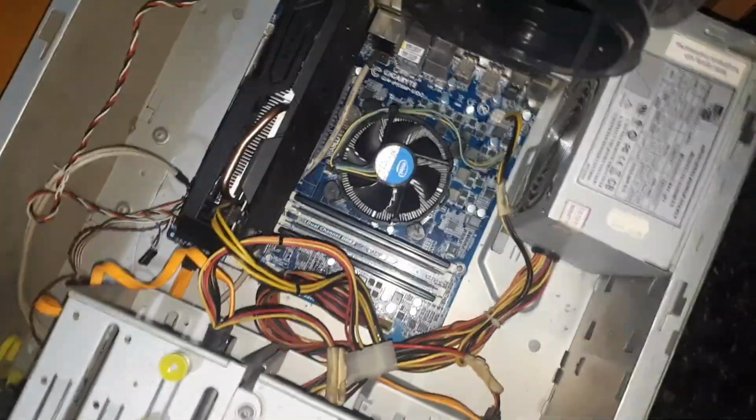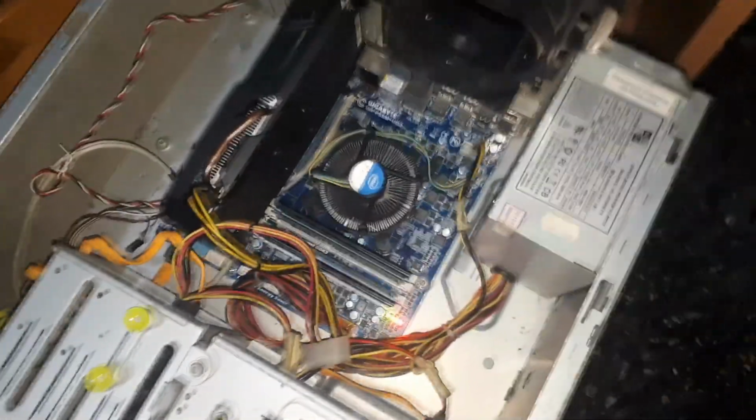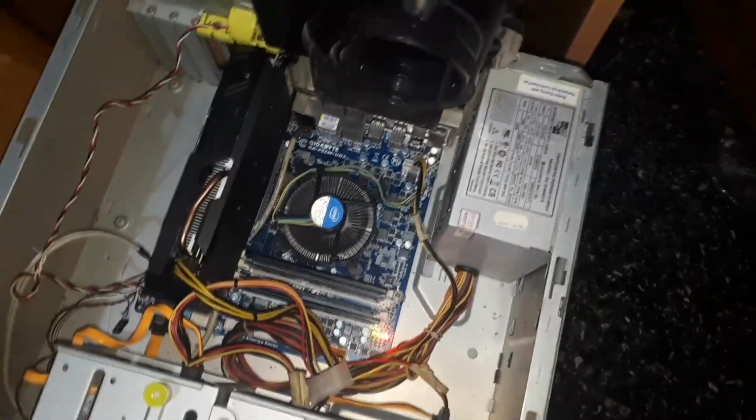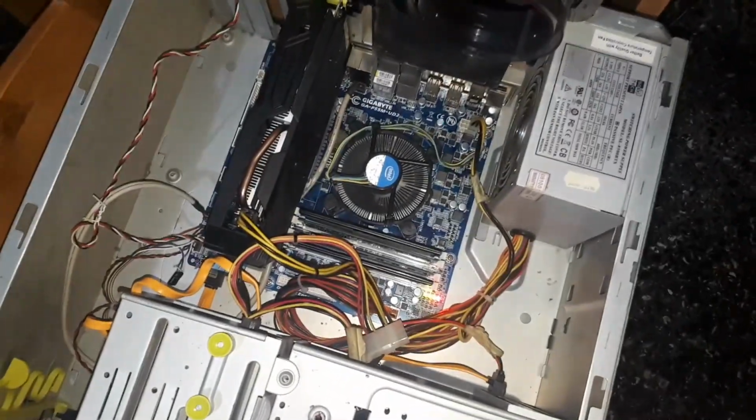So guys, I'm back again. I'm going to turn this switch back on. I'm going to boot it up, and as I said, if it beeps, then you have to change the places again. So let's hope it does not beep. It beeped. Let's see.